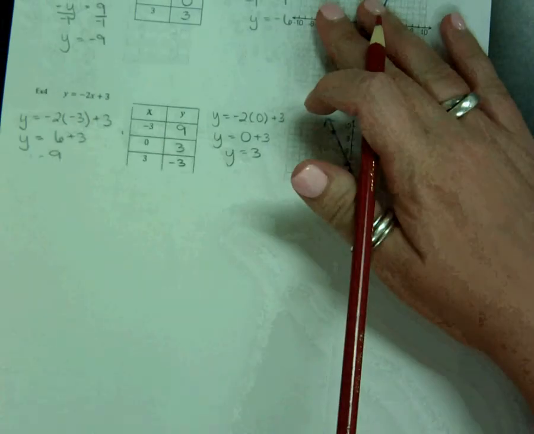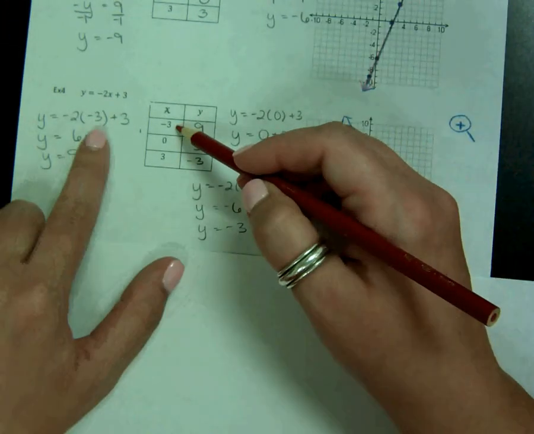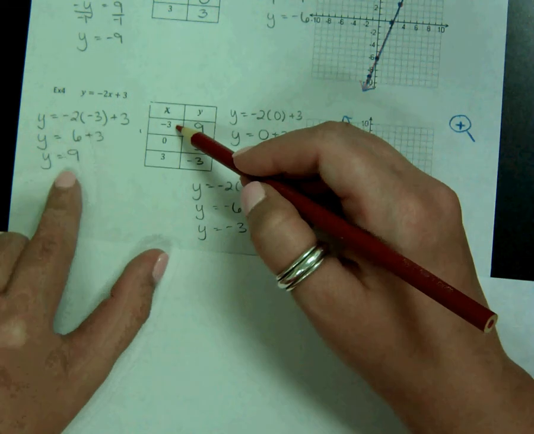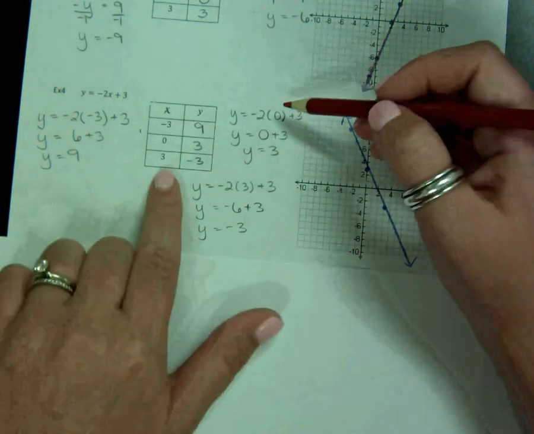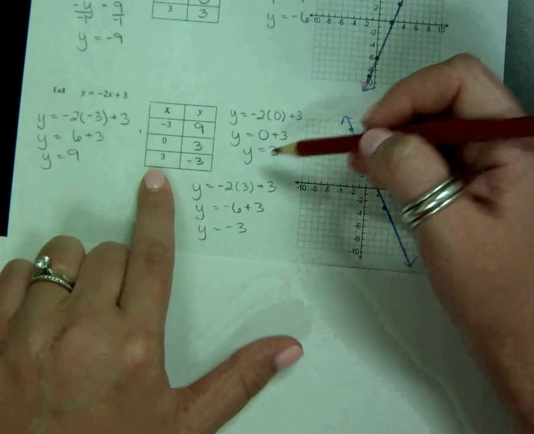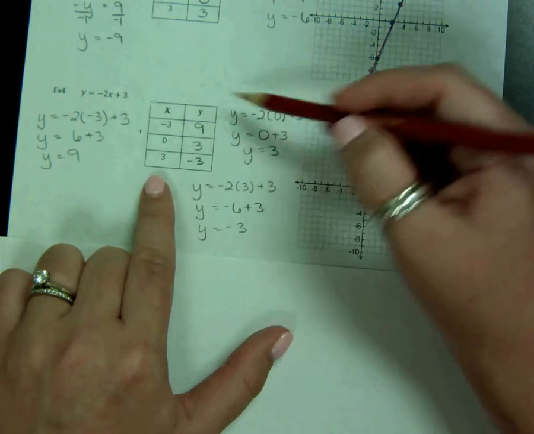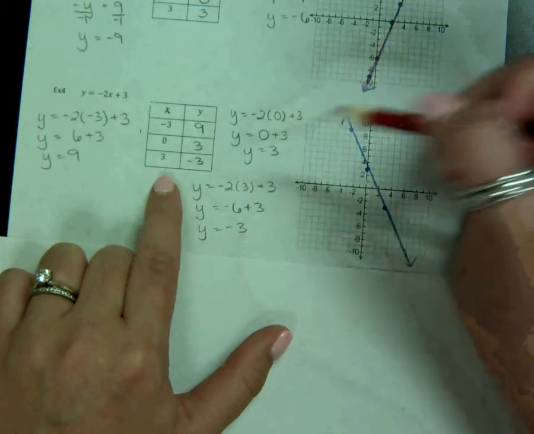So we did the same thing for example 4. I took each one of the x values. I plugged in negative 3. I worked it out to get 9. I plugged in 0, worked it out to get 3. And I plugged in 3, worked it out to get negative 3. So it takes a little bit of algebra to plug in your x values.